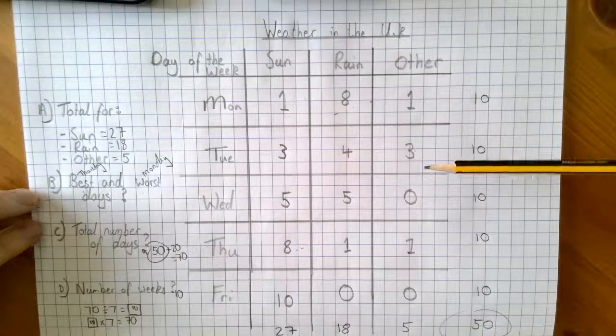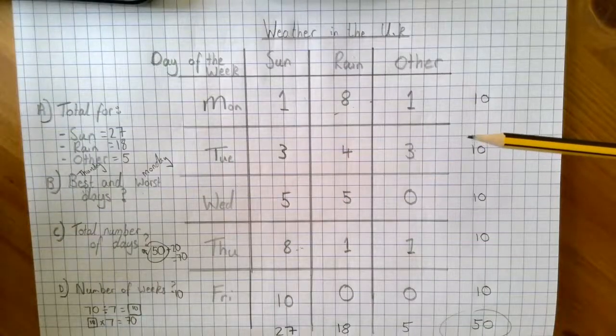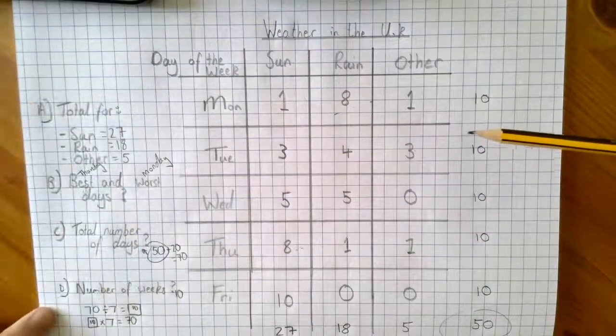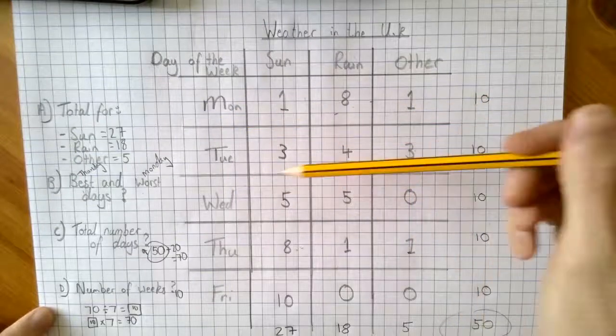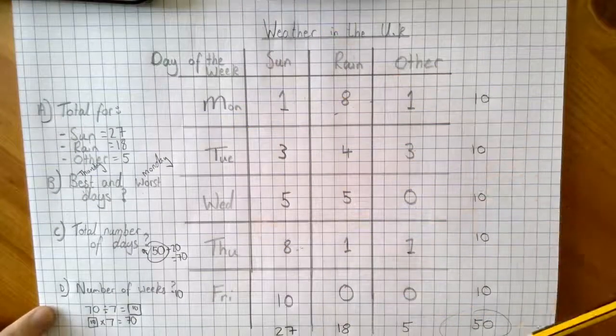So maybe have a go at creating a table of your own and try and answer similar questions. So think about, what do the rows add up to? What do the columns add up to? What do the totals add up to? And maybe create some challenging questions of your own.